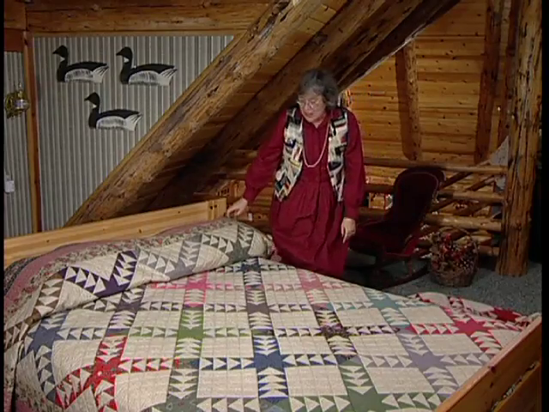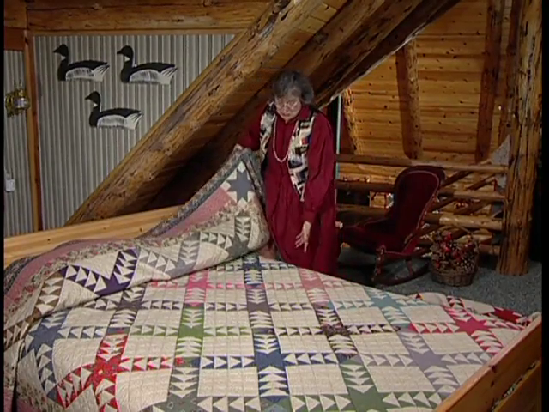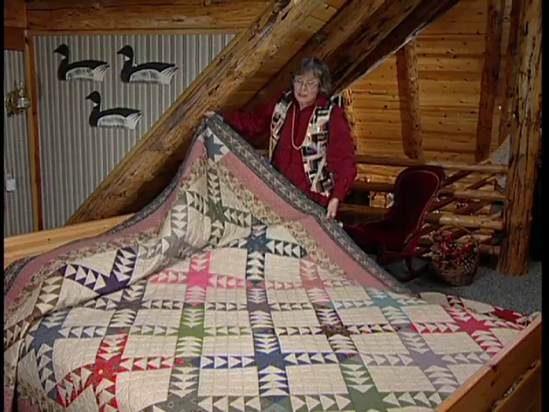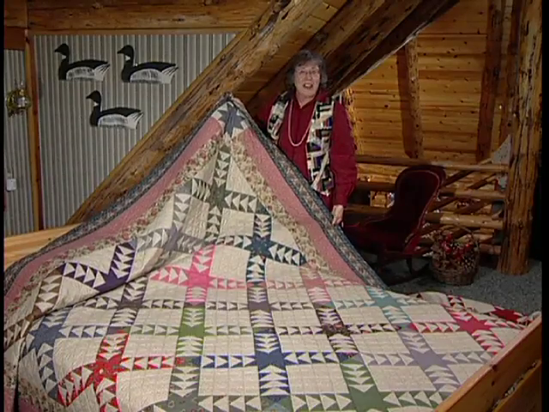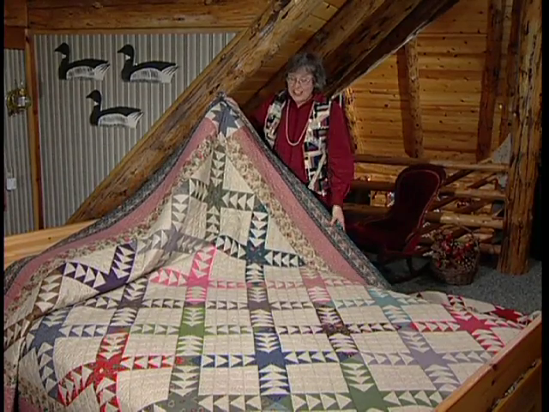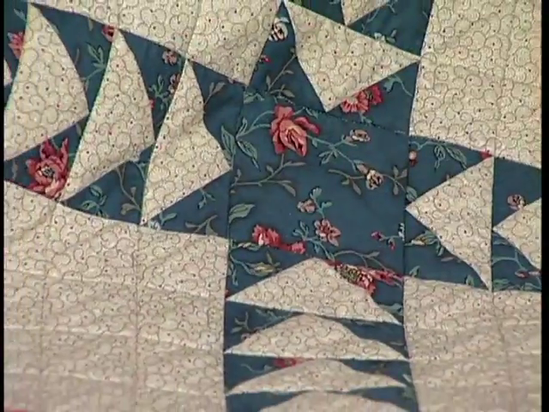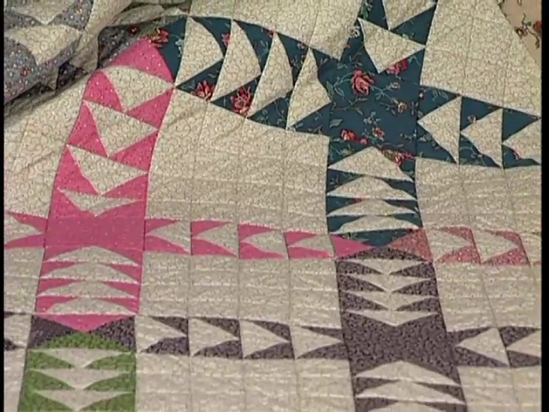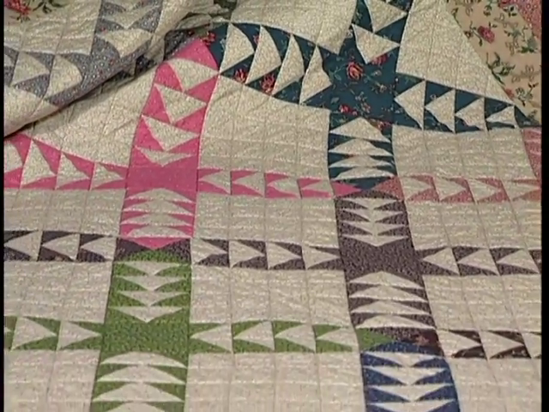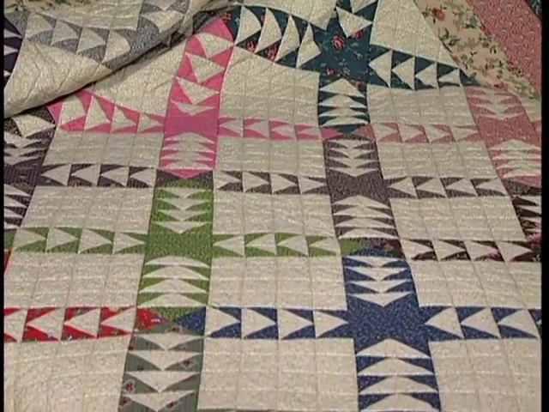Now the next one was made by my friend Sue Bouchard. And she wanted to do a very scrappy look. This is 25 blocks, 5 by 5. Looks great on a king-size bed, but each one of the blocks is a different reproduction fabric. Oh, she got her pinks in there, her reds, her greens, her blacks.